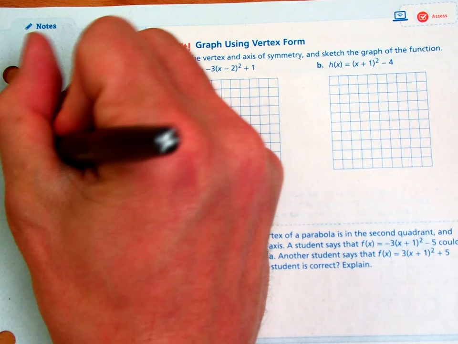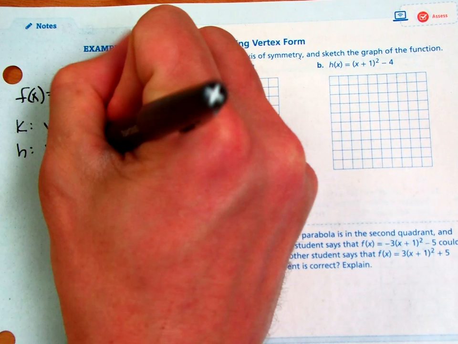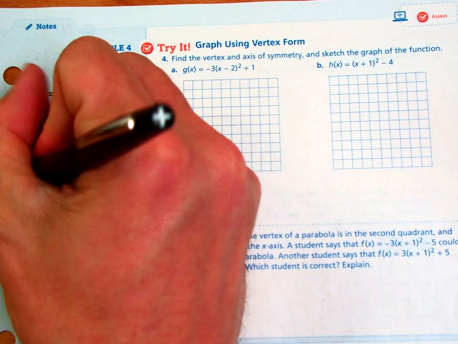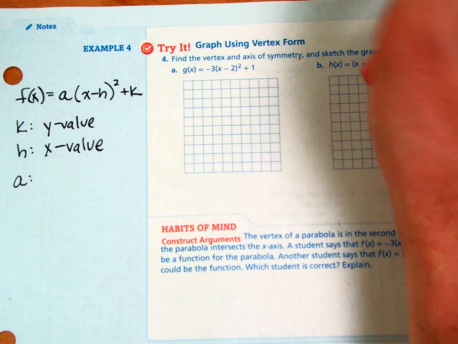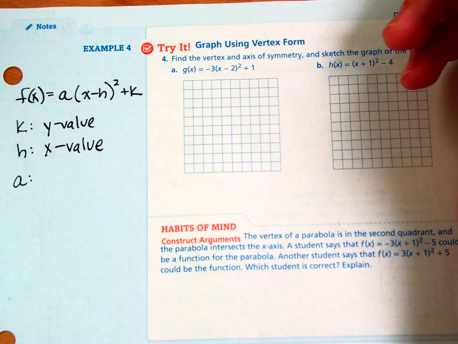The k value affects the y value. We already know about the h value. The h affects the x value. But what about the a? The a actually does two things, all right? So the a value is going to allow us to find our first point after the vertex.